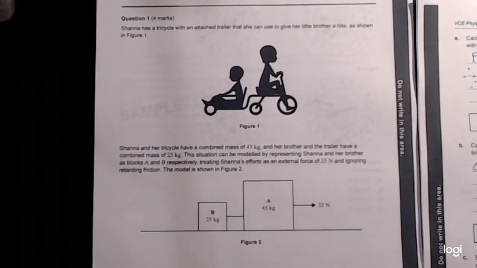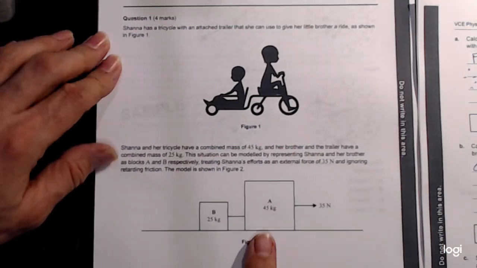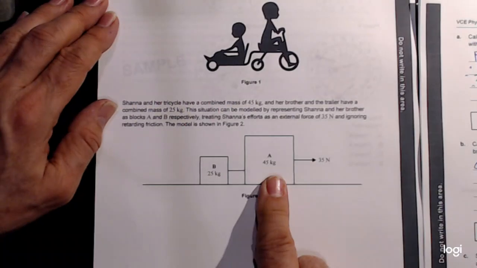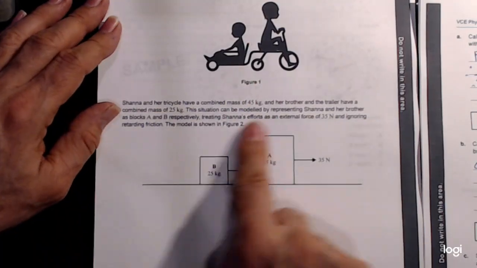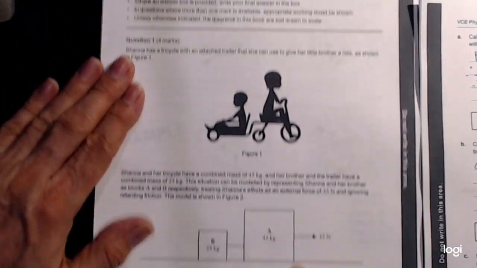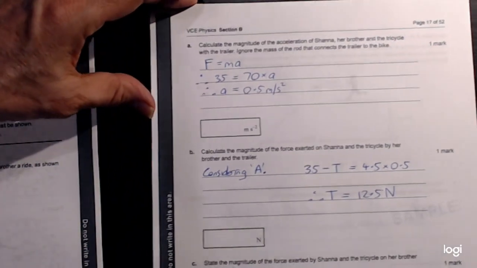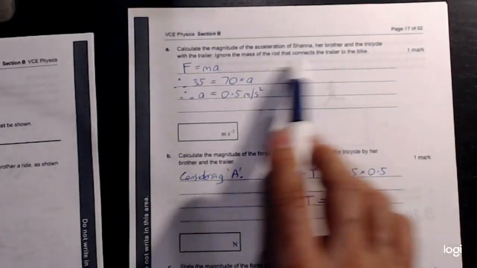Shanna's got a tricycle. Give her little brother a ride. Mass of the trolley, the force pushing it forward. We've seen this sort of setup before. Question 1. Calculate the magnitude of the acceleration of Shanna, her brother, and the tricycle with the trailer. Now, this is the whole thing.